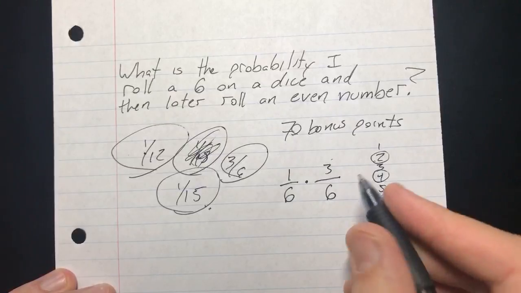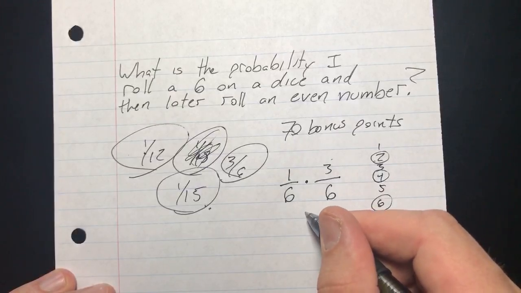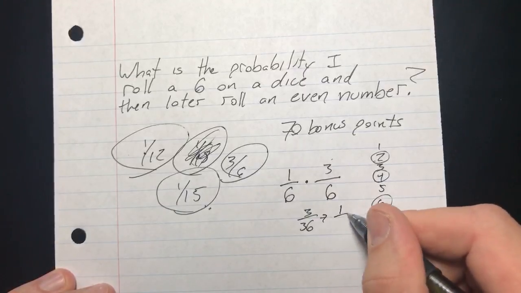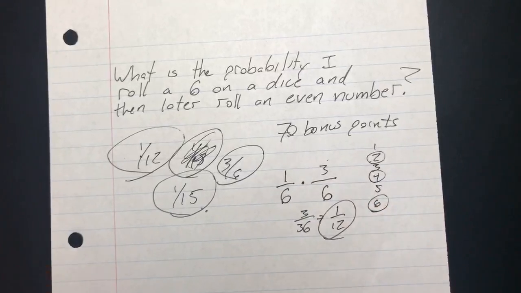Now we multiply this across and we get 3 out of 36. Divide each side by 3. 1 out of 12. Bang. Nicely done. Who said 1 out of 12 first? Dude, you're coming in huge. Sick. 70 bonus points.